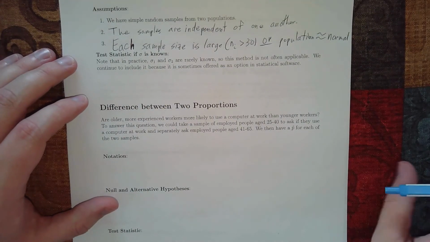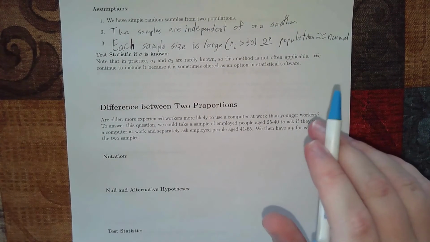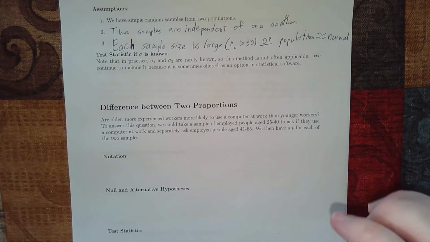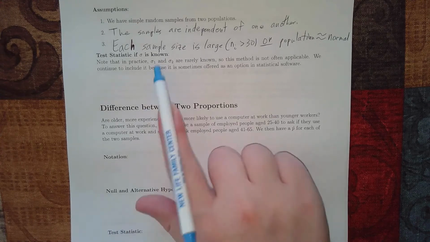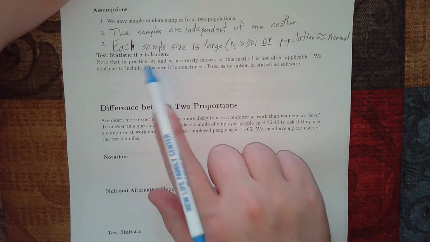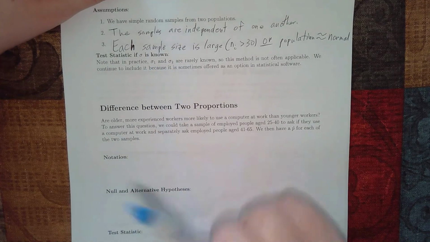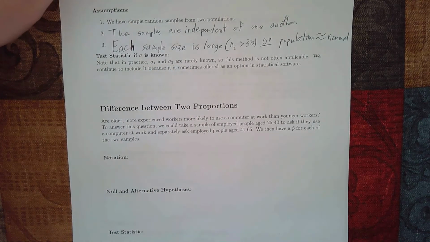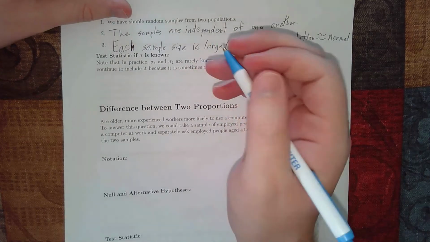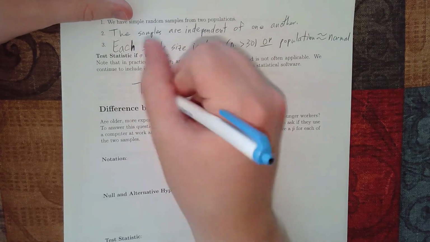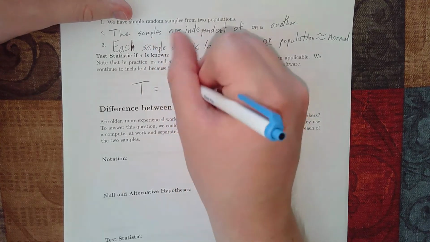Okay, now, note that we immediately assumed that the sample standard deviations are the things we had to work with. It is possible that we have the population standard deviations for both of our samples, but that's rarely known. If you did have it, however, you're calculating the test statistic almost identically.